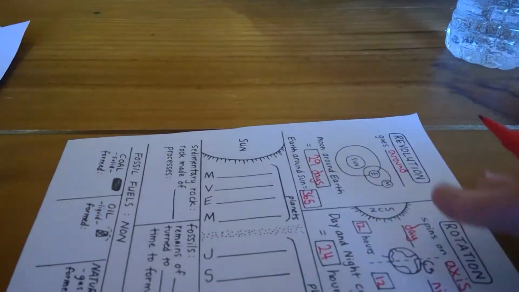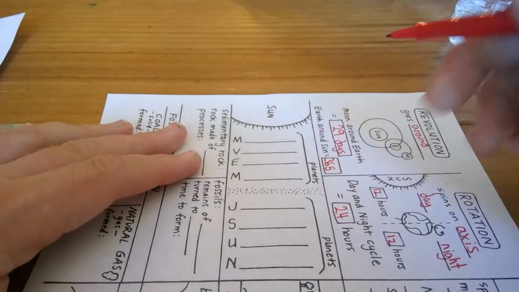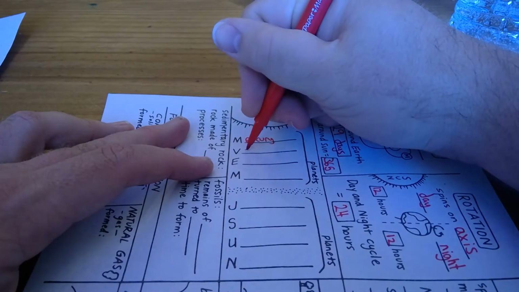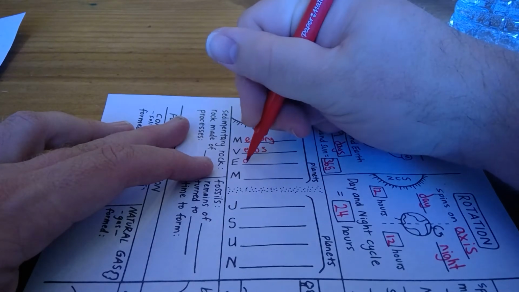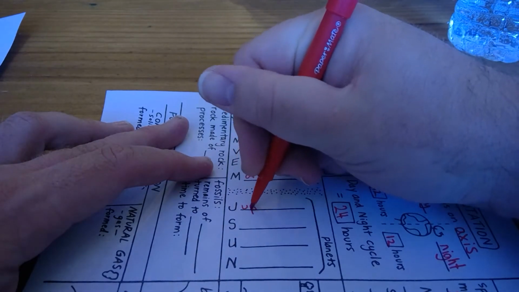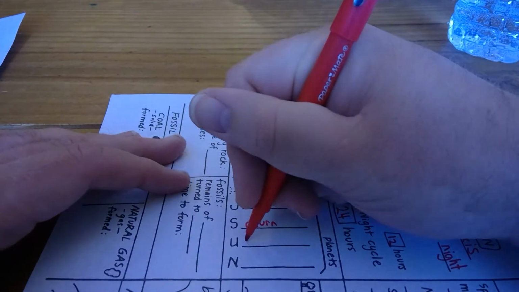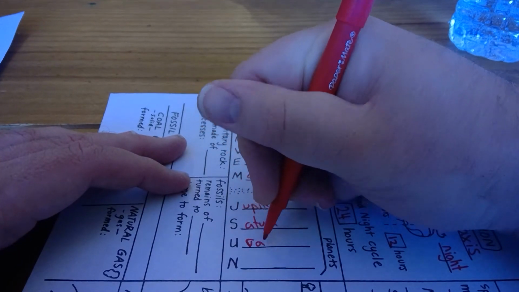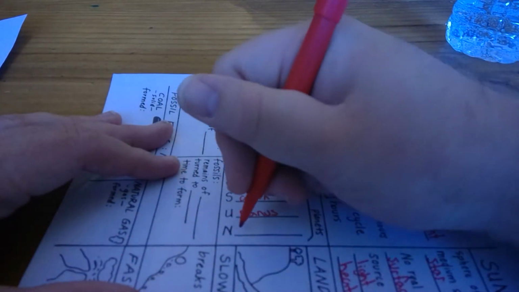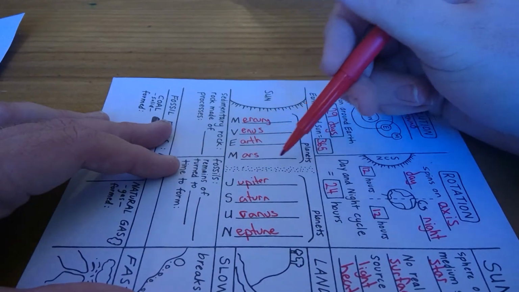All right, so here we have the sun, and it wants us to list the planets in order from the sun. So we have Mercury, Venus, Earth, Mars, Jupiter, Saturn, Uranus, and Neptune. We have an asteroid belt.